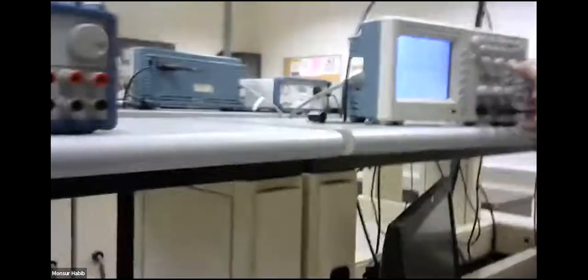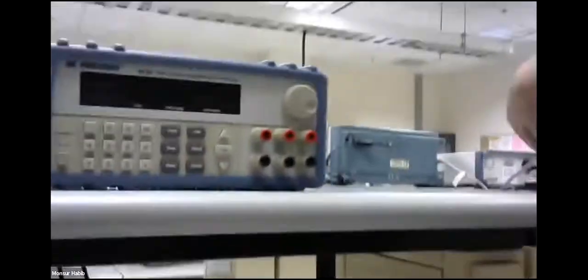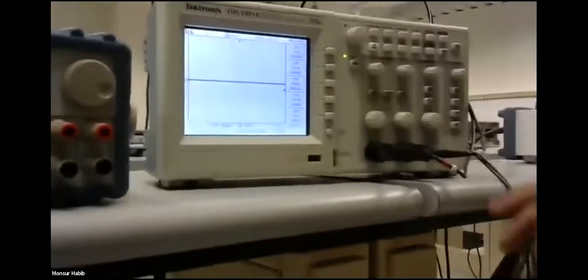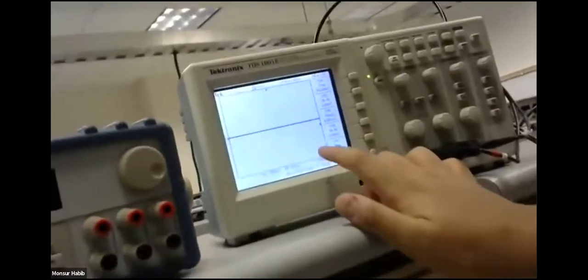Okay, so yeah, this. As you can see right here, this is an oscilloscope which is working.